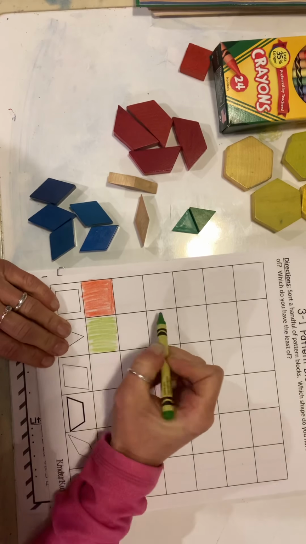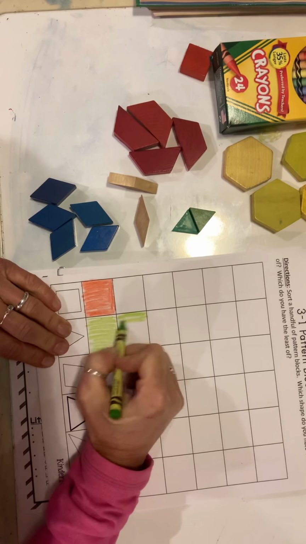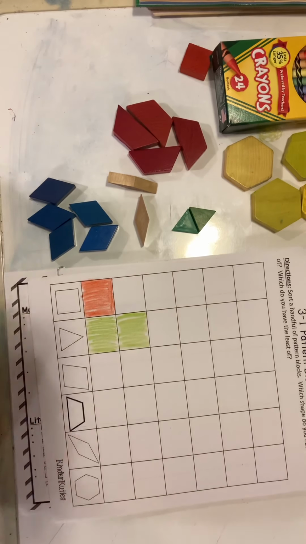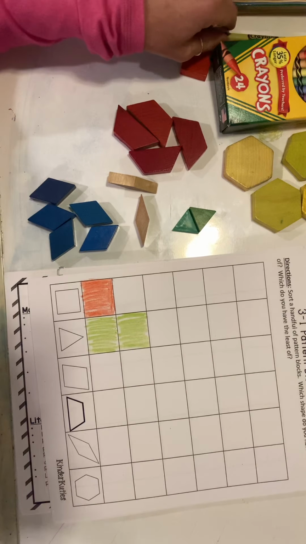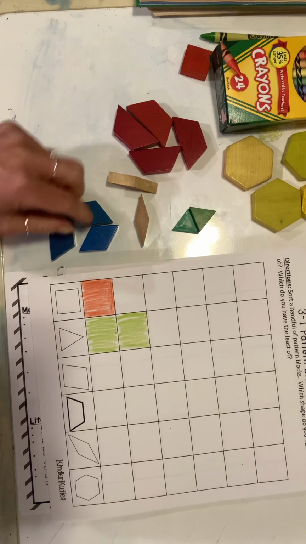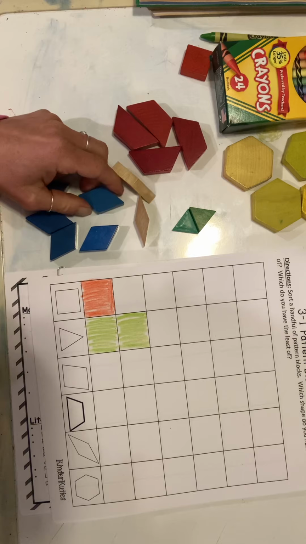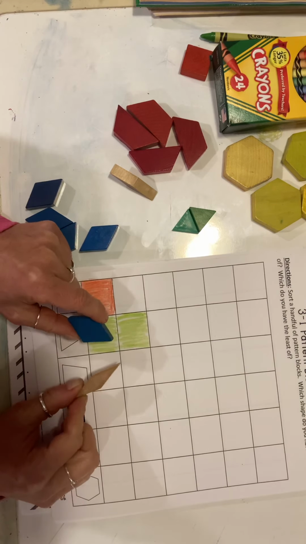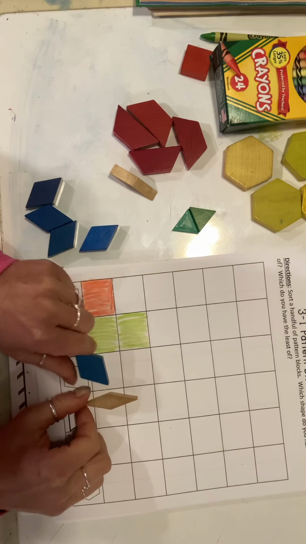There's one green square and 2 green squares. So I now have 2 green squares. Excellent. All right, the next shape I have here is a rhombus, and that's the blue one. You'll notice there are 2 rhombuses. They both have 4 sides. Okay, and they both look kind of like a diamond.